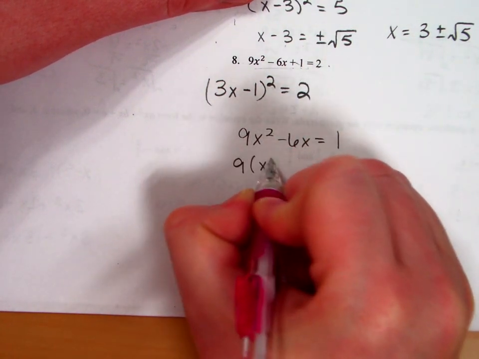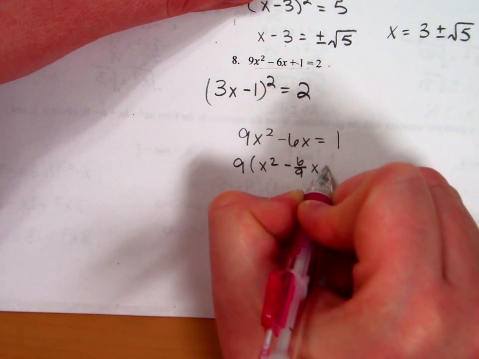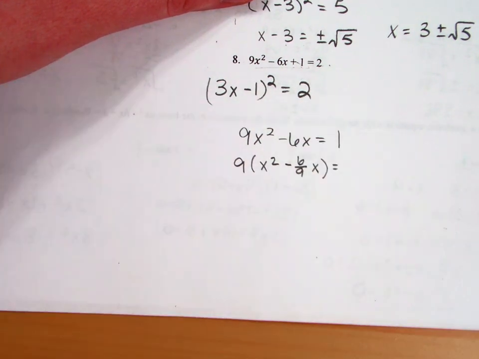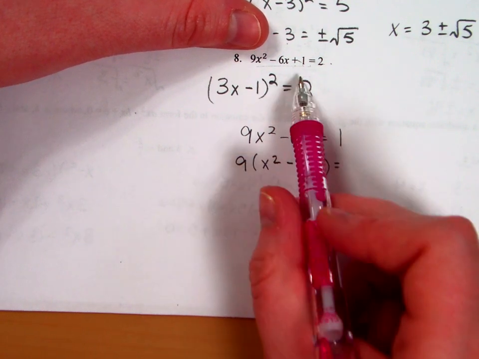9 times x squared minus 6 divided by 9 x equals... and if you want to, you can divide by 9 at the beginning.